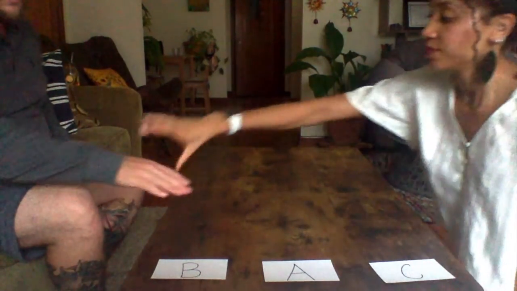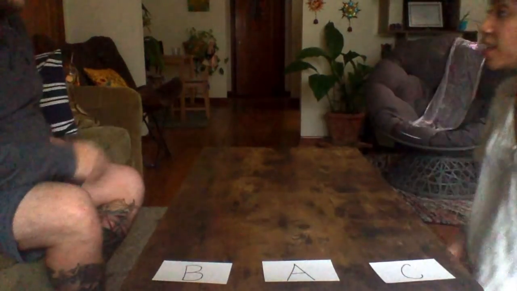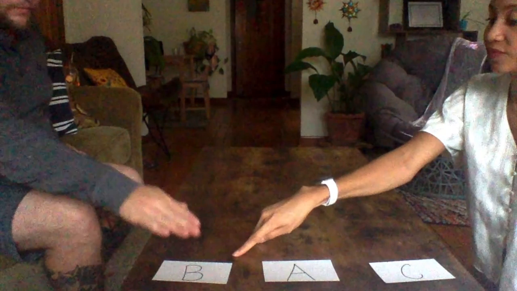Touch B. The second time I gave the SD of touch B, I used the appropriate prompt so that the learner was sure to get the response correct. So in this case, I gave a physical hand-over-hand prompt. Touch B. The third time I gave the SD, this is considered the transfer trial.